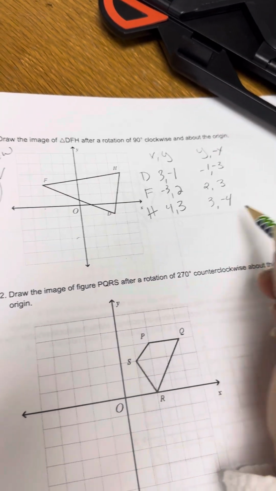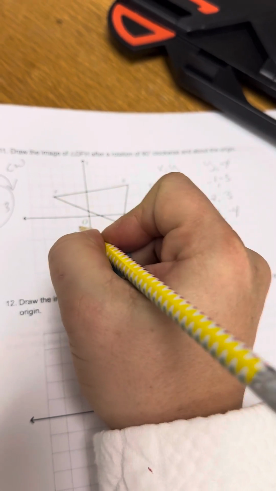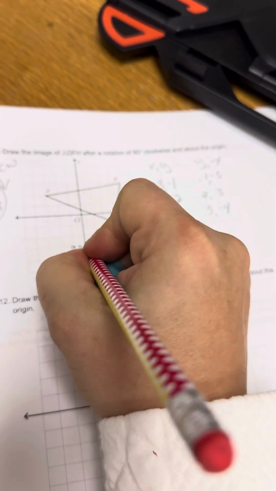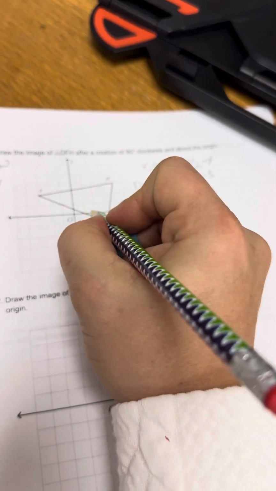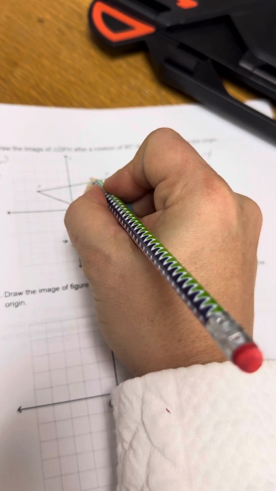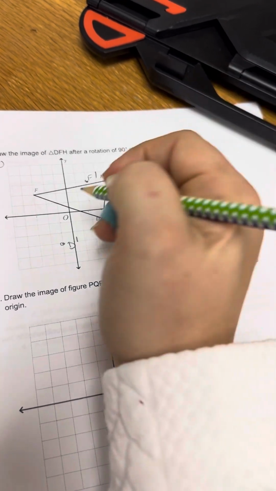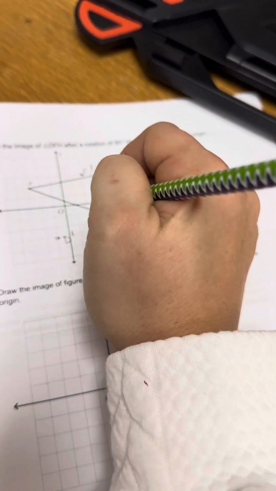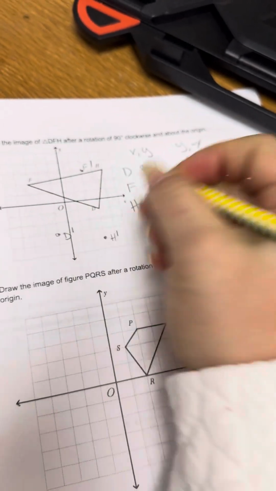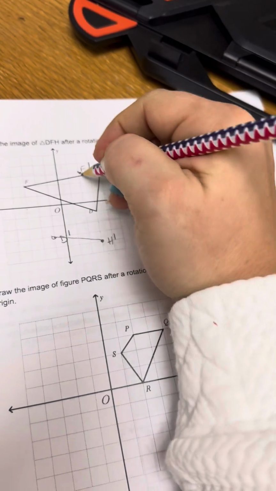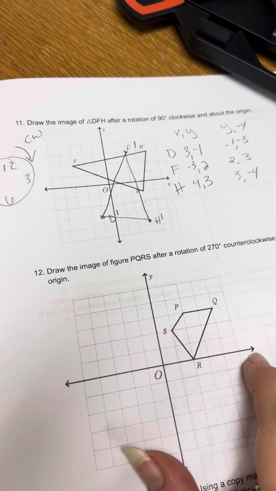So now I can put these on my graph. So I have a -1, 1, 1, 2, 3. This is my D prime. F is at 2, 3, 1, 2, 1, 2, 3. That is F prime. And then H is at 3, -4. 1, 2, 3, 1, 2, 3, 4. And now we can connect those. So that's where our new image is going to be.